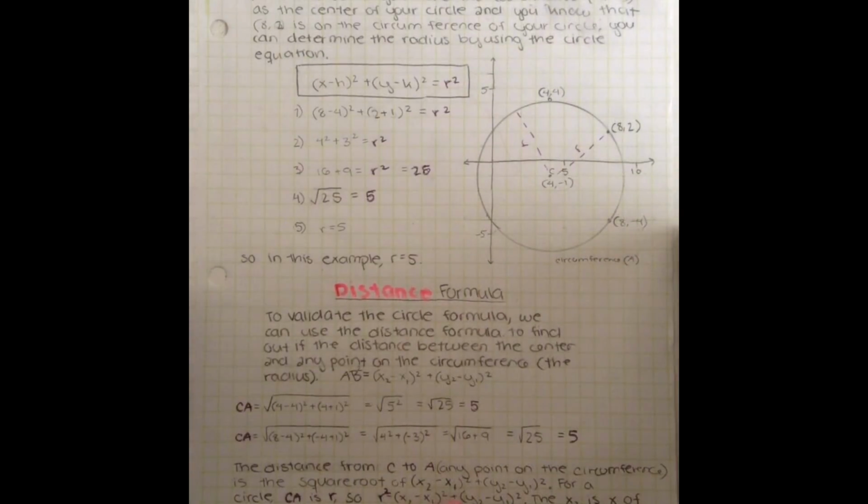The distance from C to A, which is any point on the circumference, is the square root of (x2 minus x1) squared plus (y2 minus y1) squared. For a circle, CA is the radius, so the radius squared is (x2 minus x1) squared plus (y2 minus y1) squared. The x2 is the x of a point on the circumference, and y2 is the y-coordinate. x1 and y1 are the coordinates of the center C. We can replace x1 and y1 with h and k. Now we don't need to write the sub 2 on the x and y on the circumference.